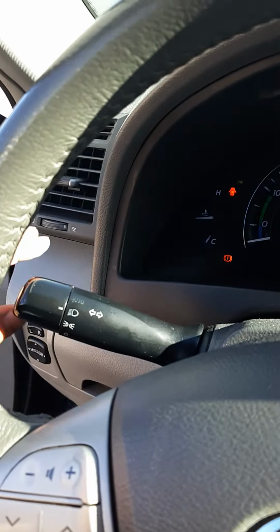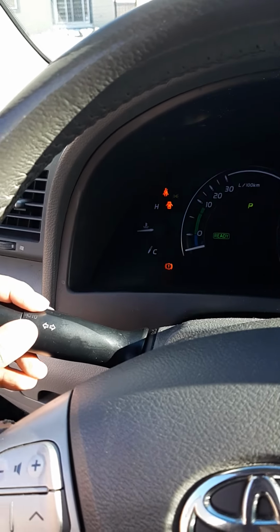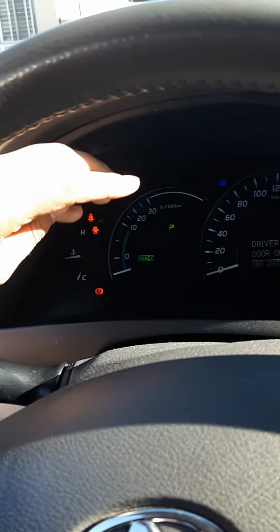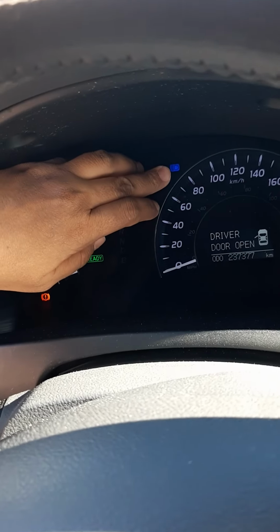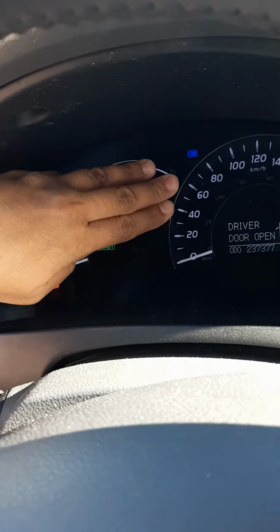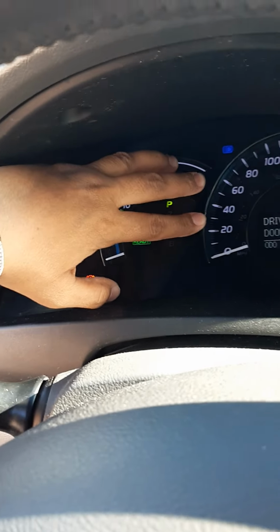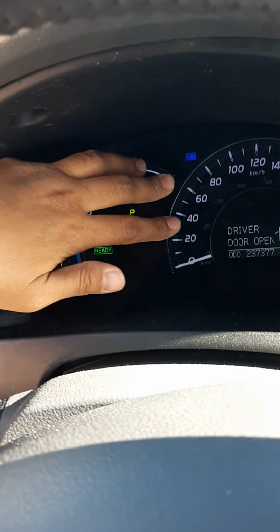Okay, let me put it on, yes, here. Okay, one time towards the dash. See the blue light, that blue light I was talking about. That means your high beam is on. I'm going outside to show you these things.